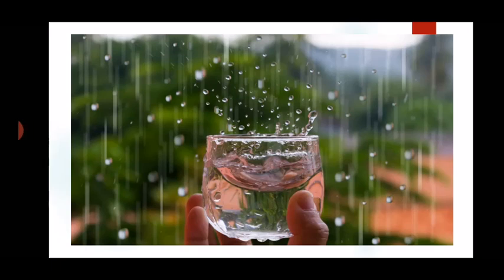Our subject for today is EVS1, lesson number 3. The name of our lesson is Storage of Water. Children, can you tell me where do we get all the water that we need?